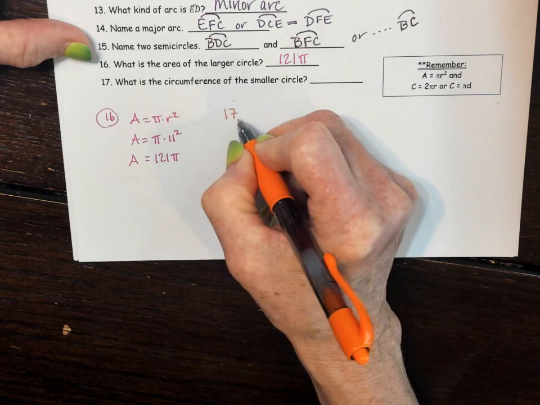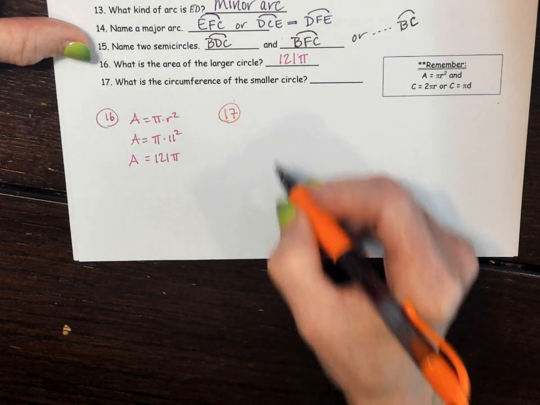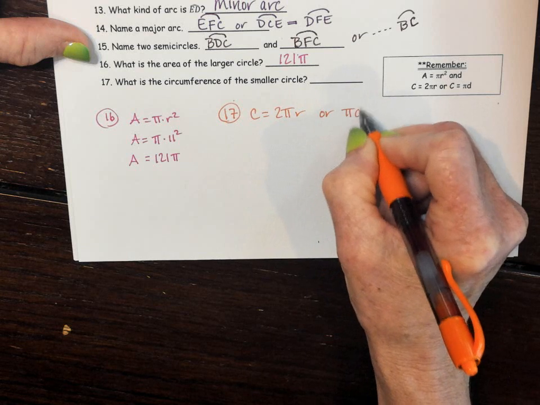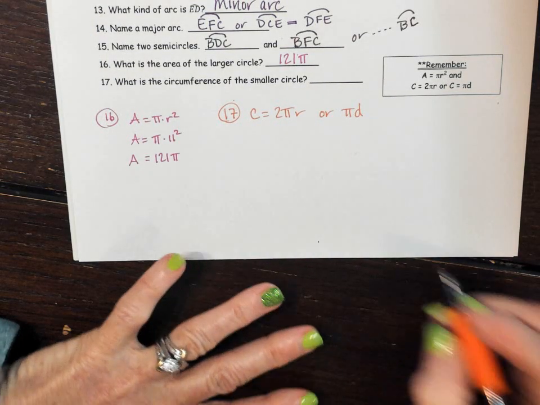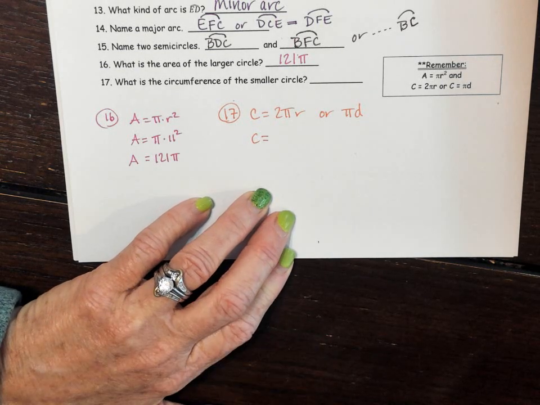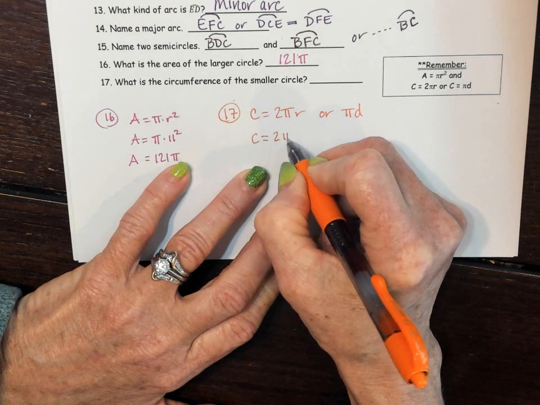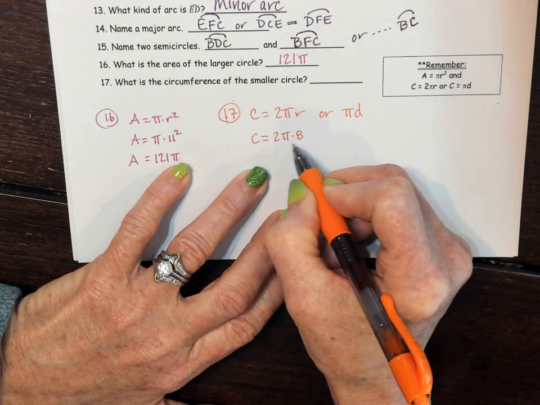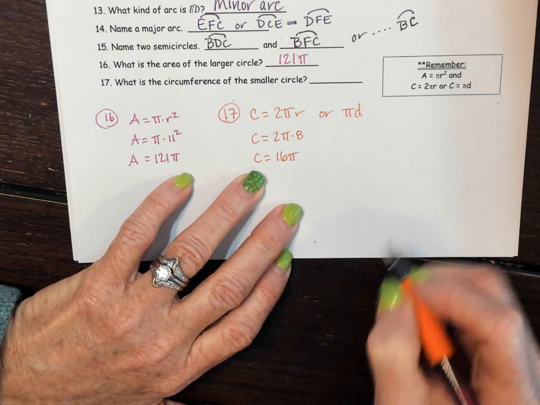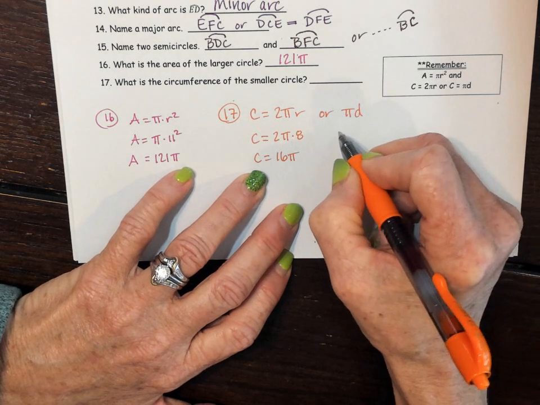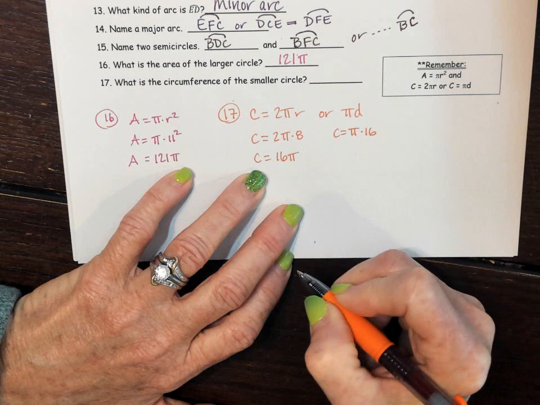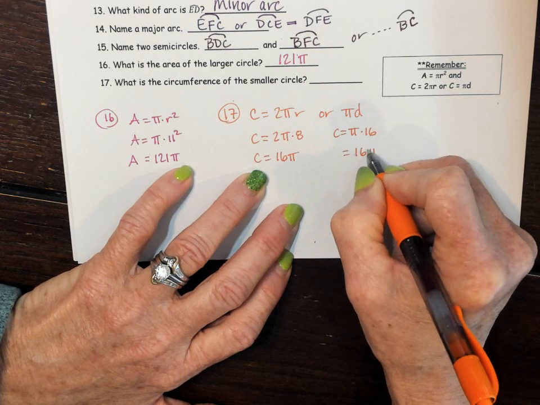And then for number 17, what's the circumference of the smaller circle? Circumference, you may use either 2 pi r or pi times diameter. Either one is acceptable. I'll show you both right now. Radius of the smaller circle was 8. So we have 2 pi times 8, and then we multiply the 2 times 8, and we'll get 16 pi. If you choose pi times diameter, diameter is 2 times 8, 16, and we do get the same thing, 16 pi.